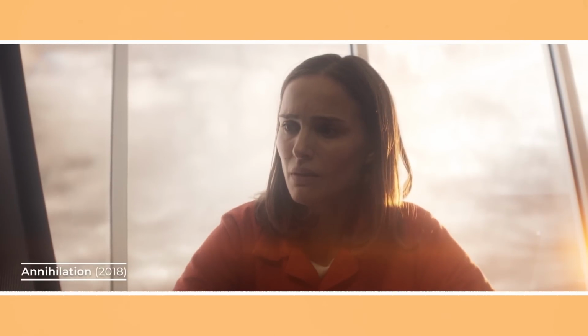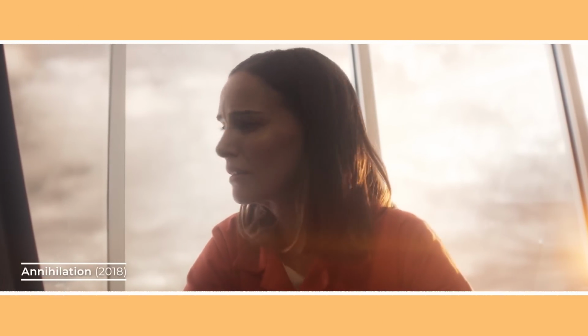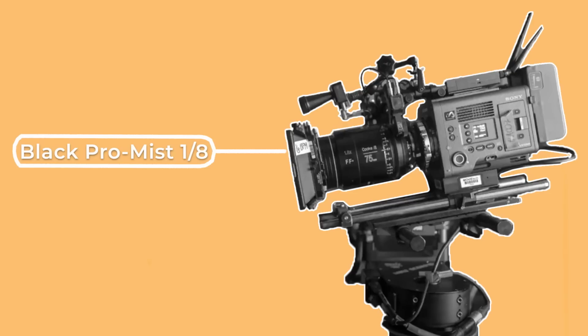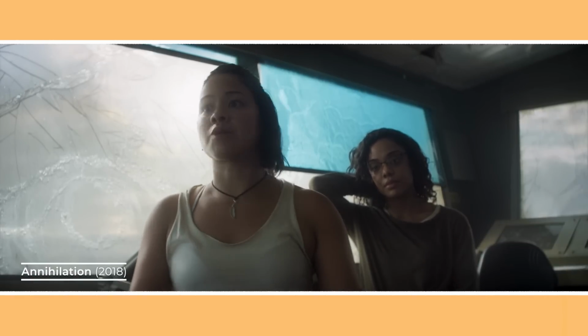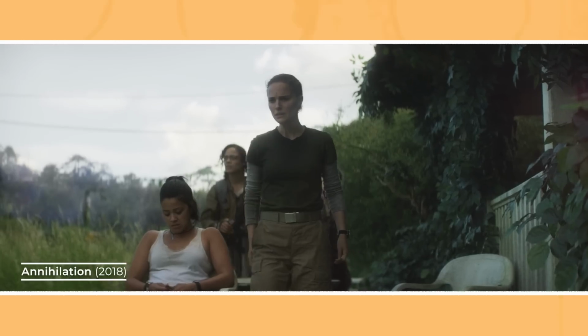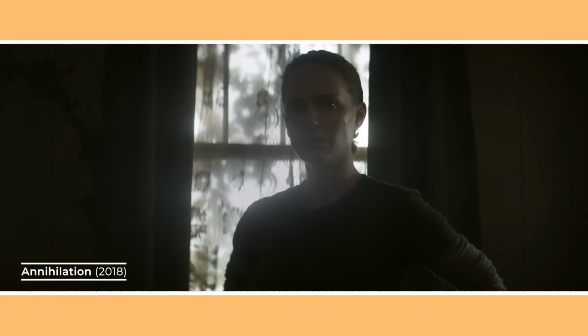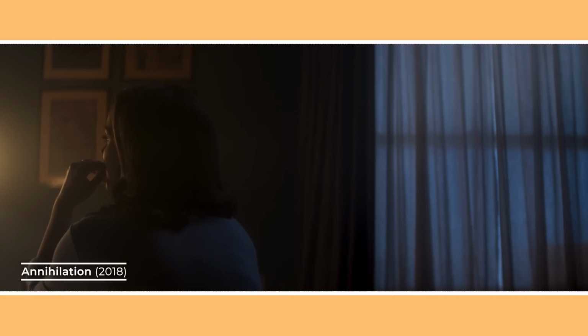When shooting digitally, like most DPs, he likes using a light diffusion filter, like this BTS photo which shows him using an 8th Black Pro Mist filter. This filter takes the edge off digital images, blooms highlights in a subtle filmic way, and washes out the midtones a bit.